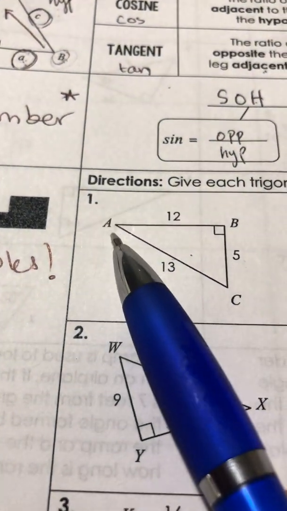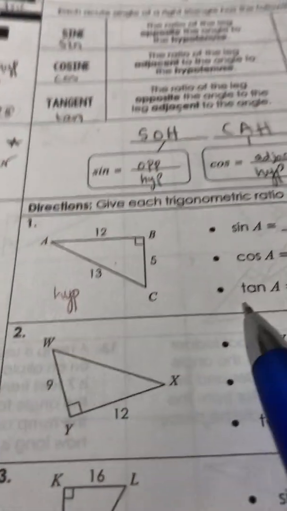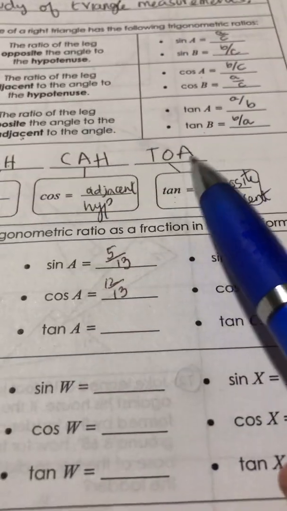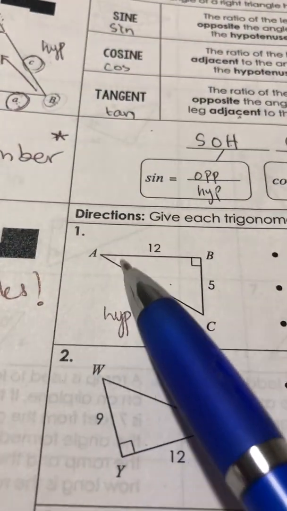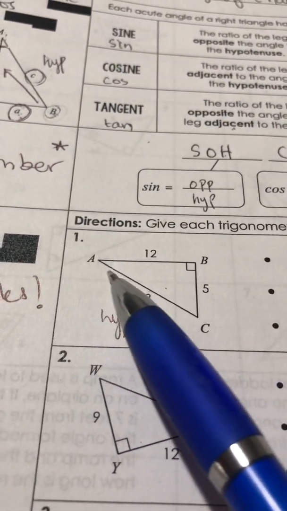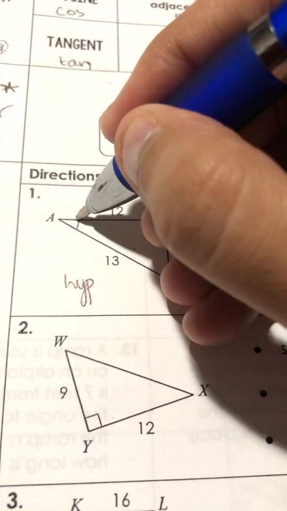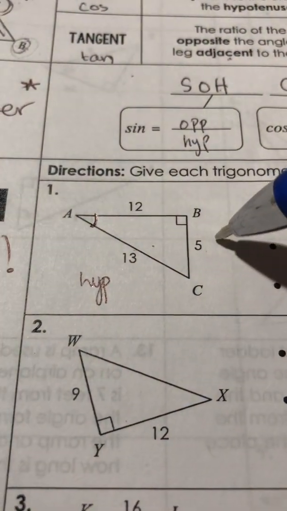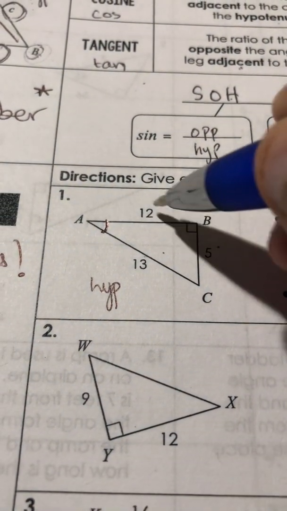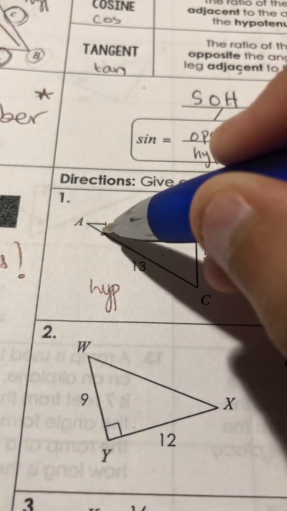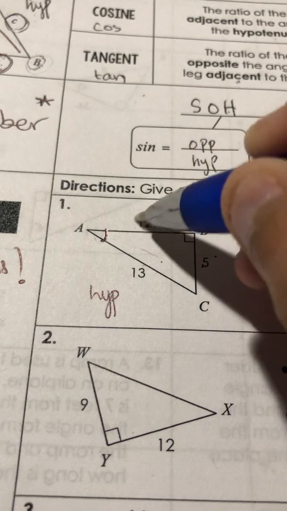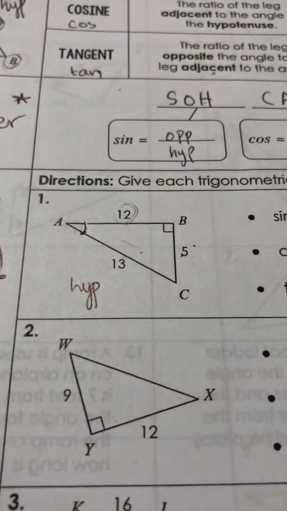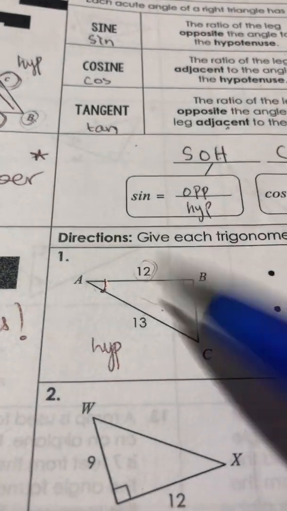And now let's find tangent of angle A, because it asks you to find tangent of angle A. Tangent is opposite to adjacent. So for tangent of angle A, keeping angle A into consideration, opposite is 5 and adjacent is 12. The side opposite to angle A is 5 and the side adjacent to angle A is this. So we take the ratio of opposite over adjacent, which is 5 over 12.